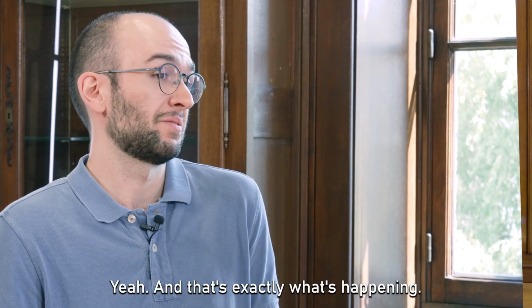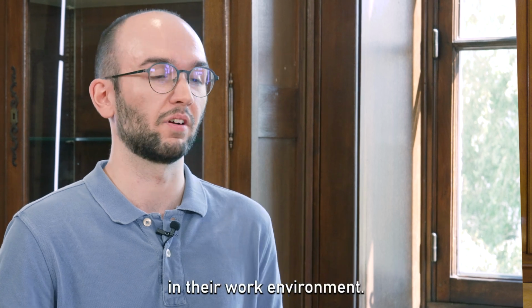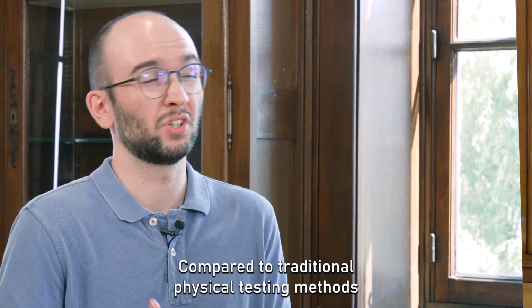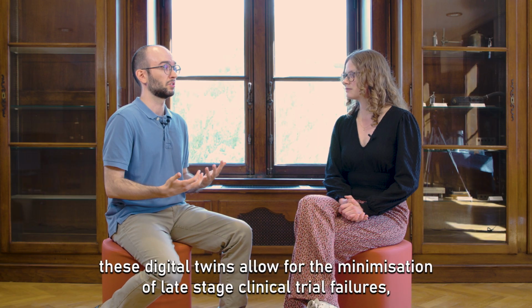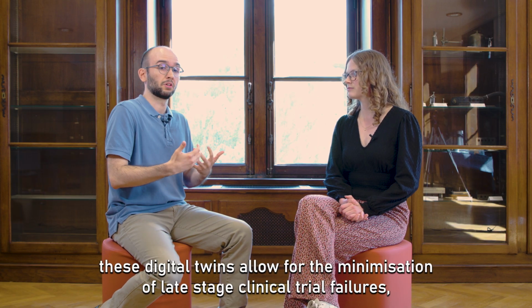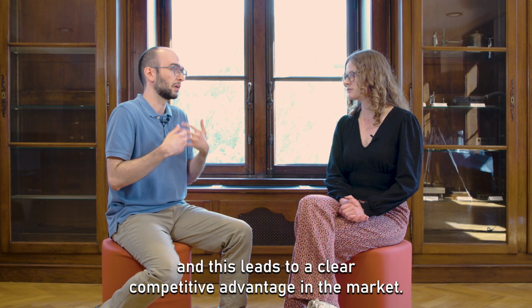Yeah, and that's exactly what's happening. More and more healthcare companies are adopting digital twins in their work environment. Compared to traditional physical testing methods, these digital twins allow for the minimization of late-stage clinical trial failures and the acceleration of innovation, and this leads to a clear competitive advantage in the market.